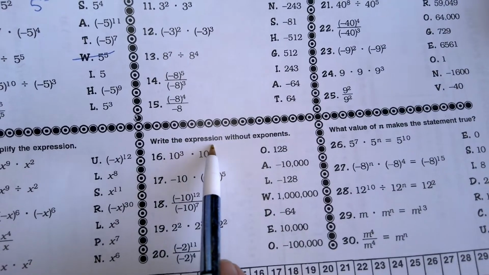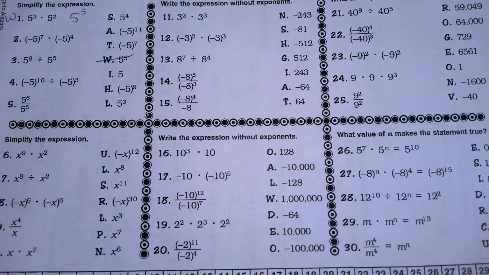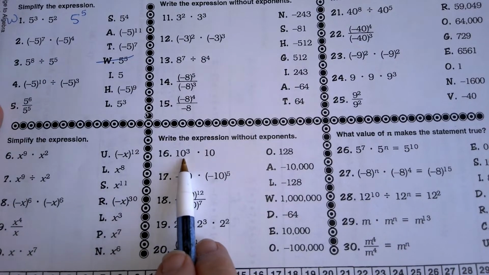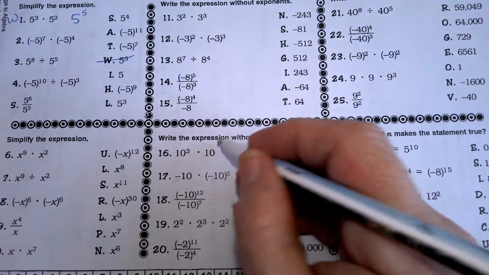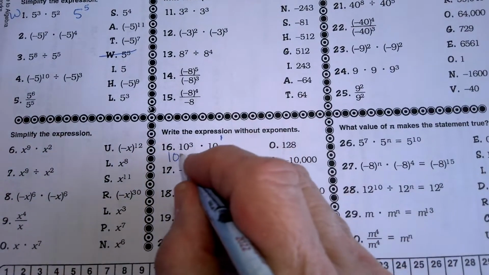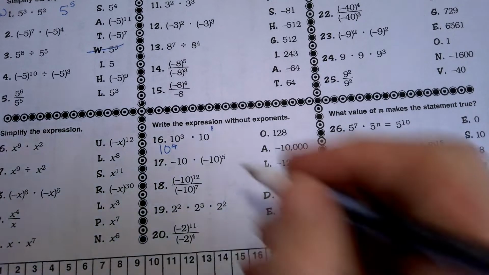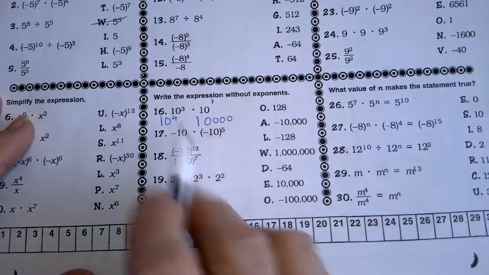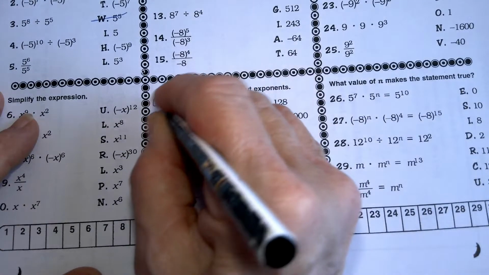Now it says write the expression without exponents, which means they want you to get the exact number. But if it's a base 10, it should be simple. For example, 10 to the 3rd, and then this is 10 to the what power? 1. So altogether, that's 10 to the what? 4. Now, all that means is 10 times 10 times 10 times 10. How many zeros would there be? 4. So it's going to be 1 with 1, 2, 3, 4. 10,000. So base 0 or base 10 should be easy. So that's going to be the letter E. Okay.